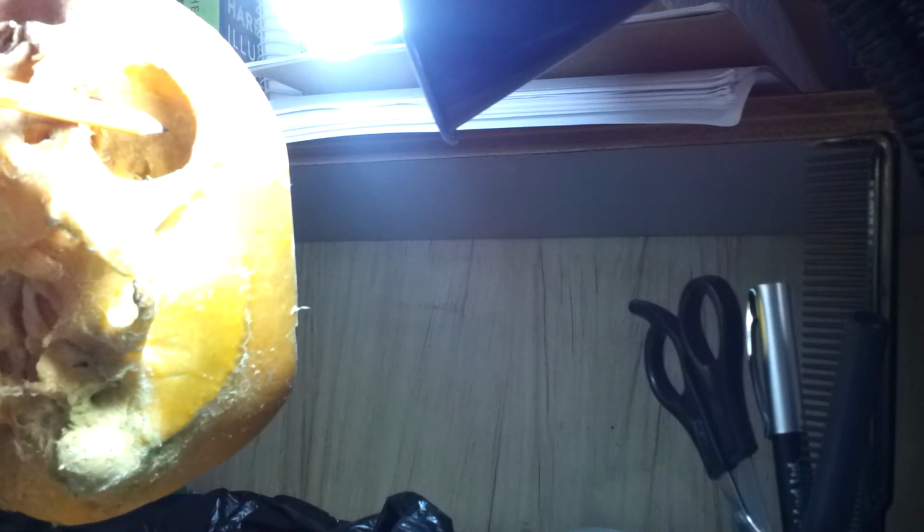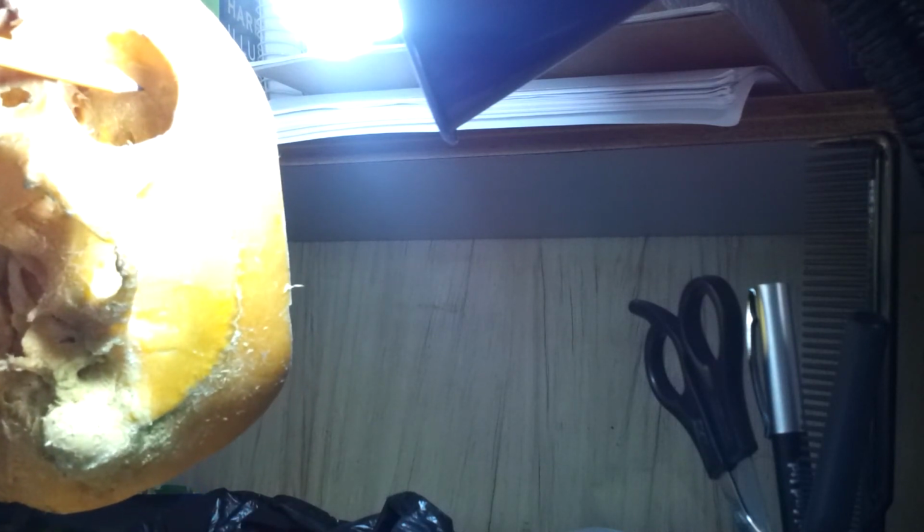Superior to the roof of the orbit, on top here, is the anterior cranial fossa, and over that we will obviously have the frontal lobe of the brain.